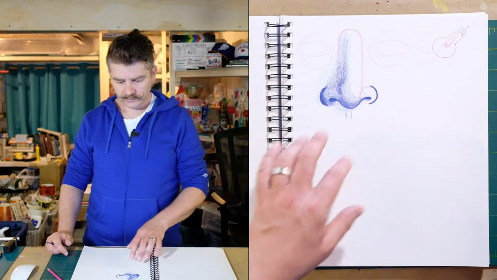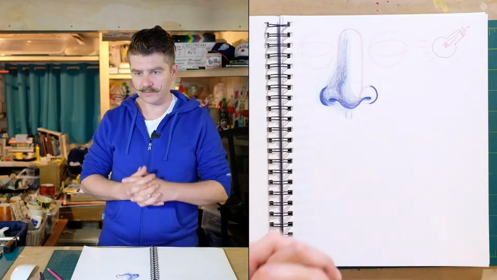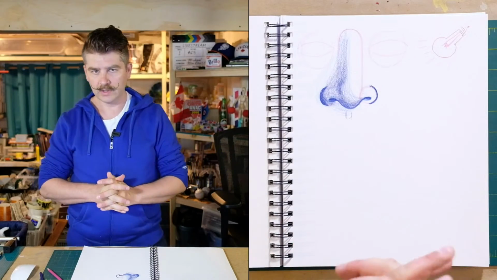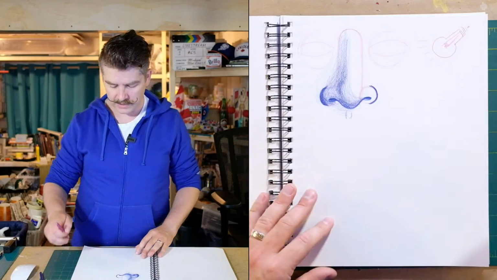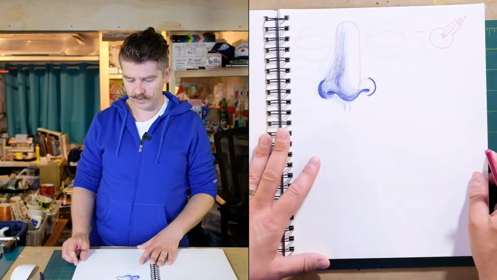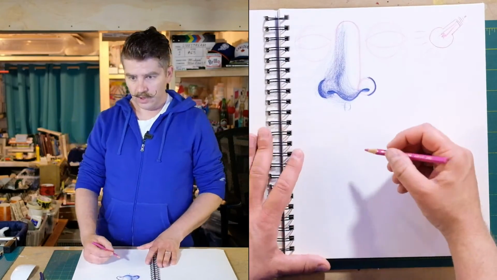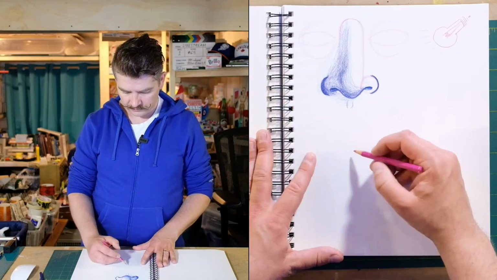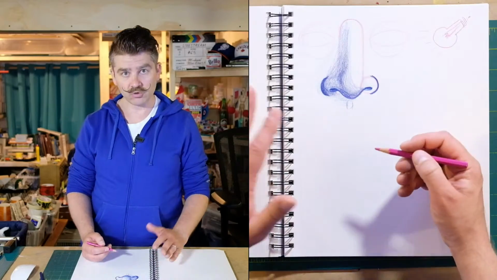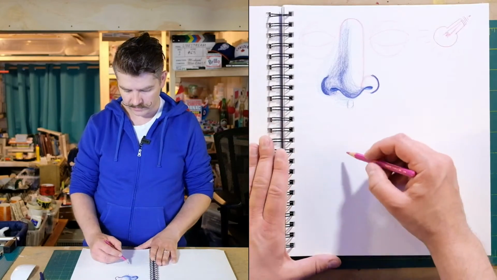Okay, so let's go back here. We're going to do a different style of drawing noses because there are lots of different ways. I'm just showing you the ones that are maybe the easiest to wrap your mind around. So on the bottom of this page, I'm going to show you a totally different way of drawing a nose. I think of it as drawing a tie, like a men's tie.